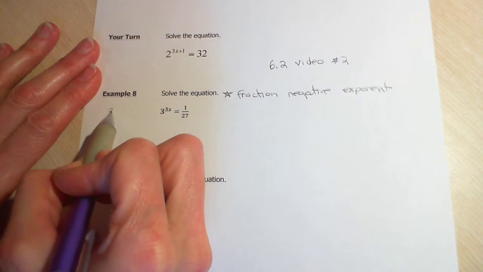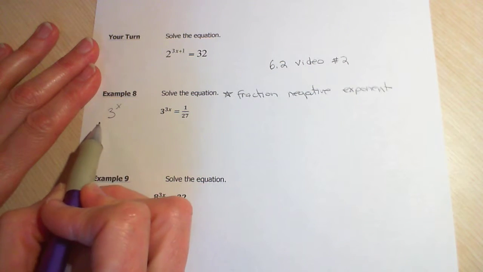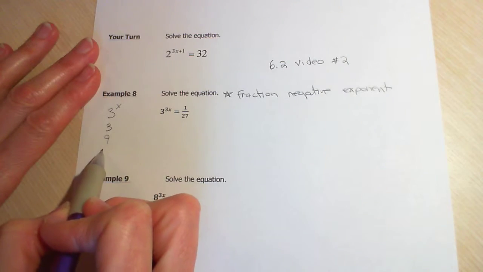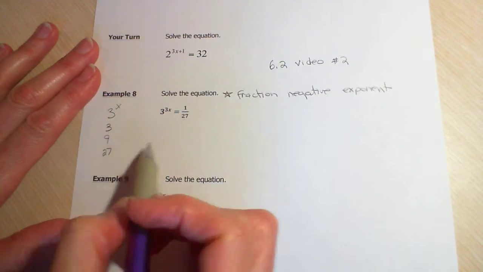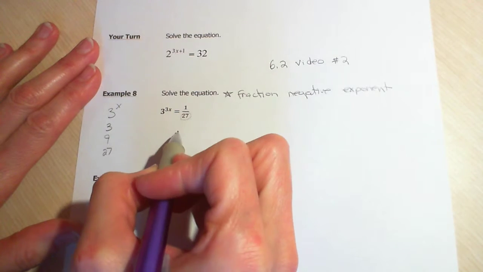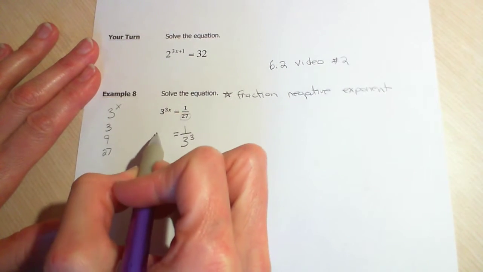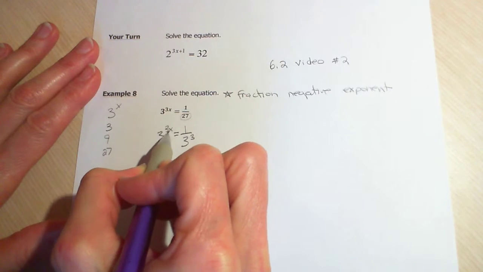If you go to your cheat sheet and go down the 3 to the x column, you'll see that 3 to the 1 is 3, 3 to the 2 is 9, 3 to the third is 27. So I'm going to rewrite this 27 as 3 to the third. Left side of the equal sign, keep it the same for now.